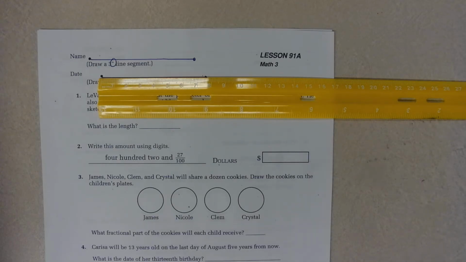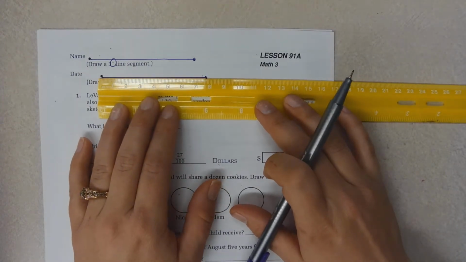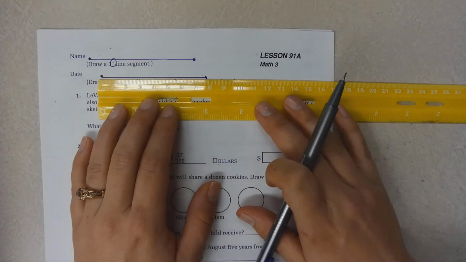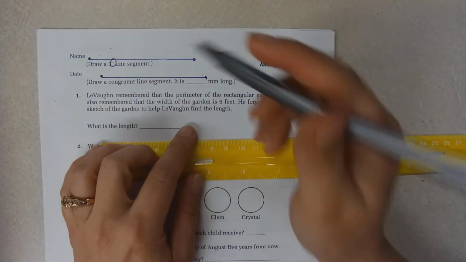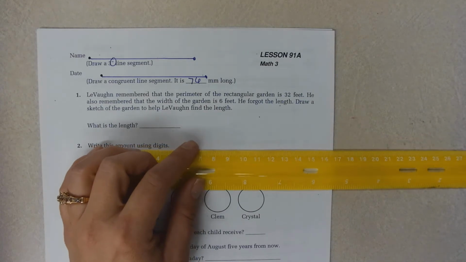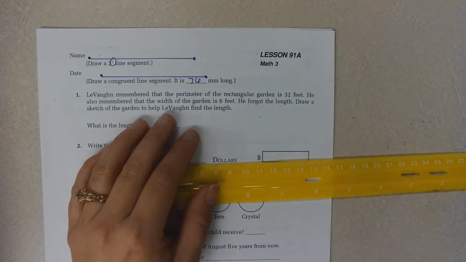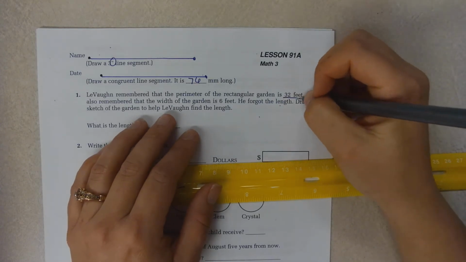So according to my calculations, and of course I am not perfect at drawing, I would say it's approximately 76 millimeters.